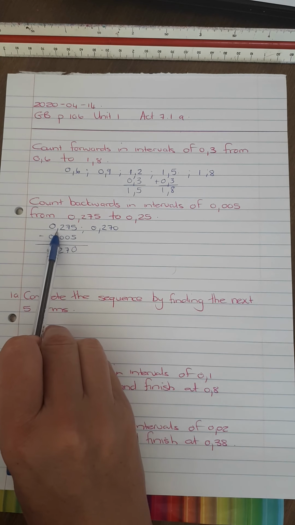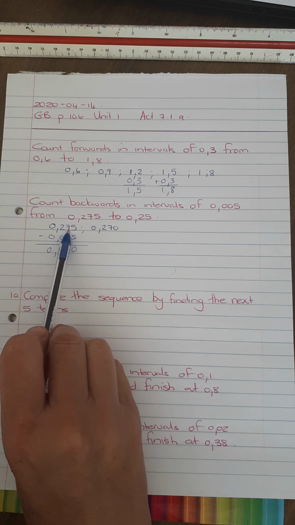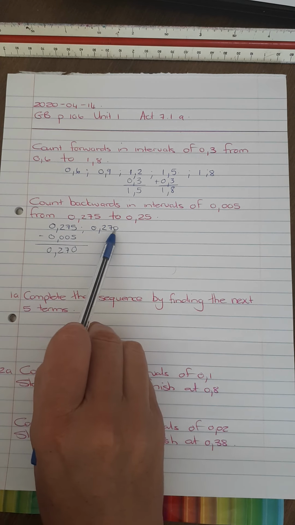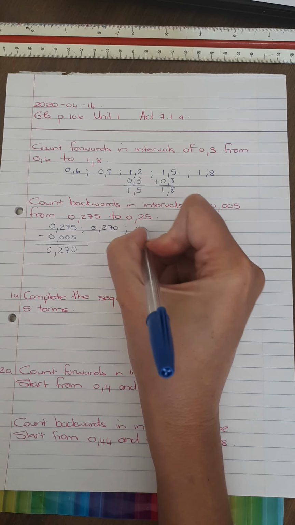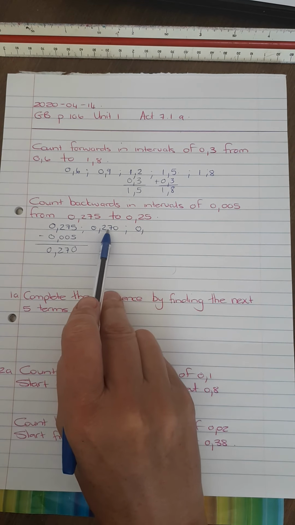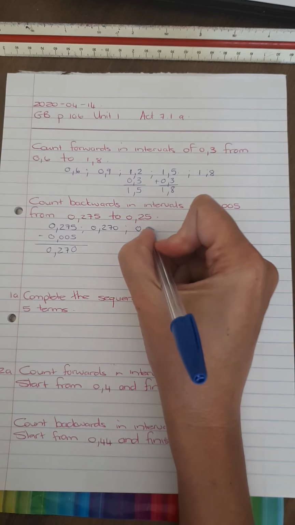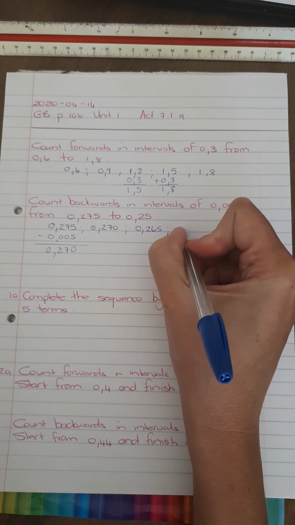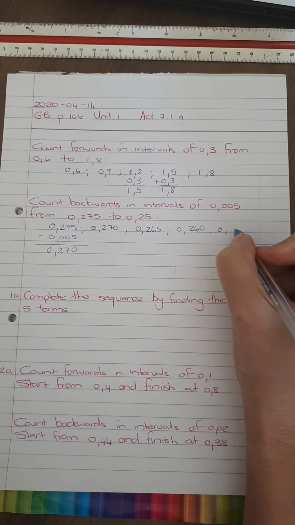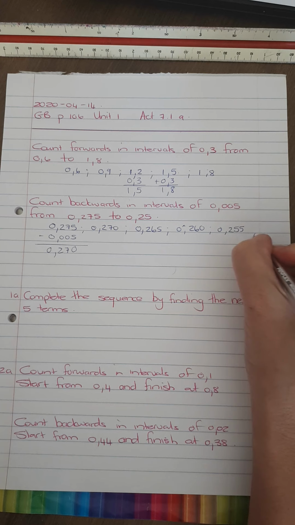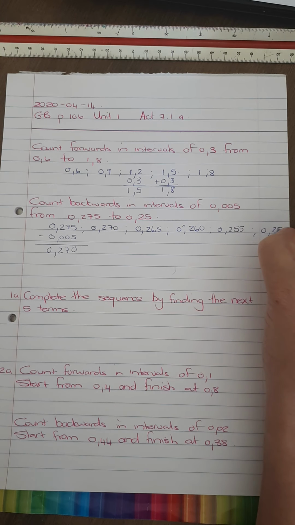Now look at this. If I ignore the decimal just for the moment, then I see 275, 270. So I'm basically counting back in fives, but then I have to add in that 0 in the front. So 270 minus 5 gives me 265. 0,260. 0,255. And then 0,250.